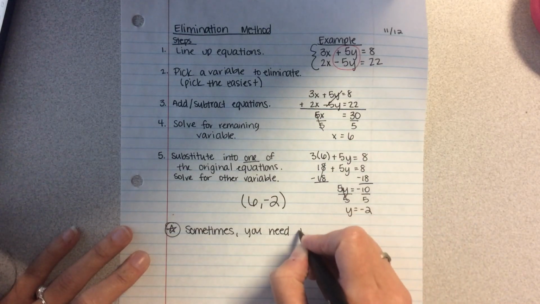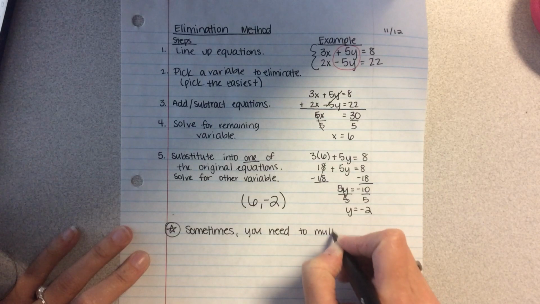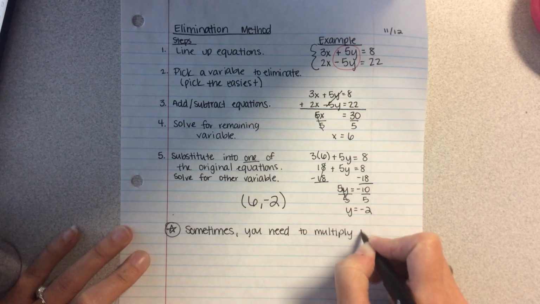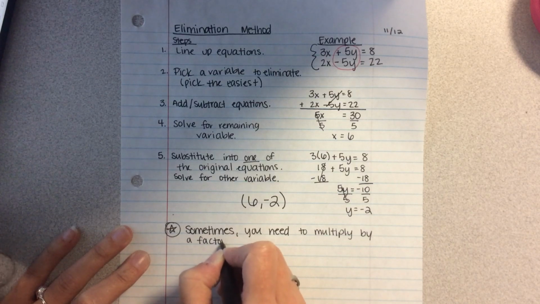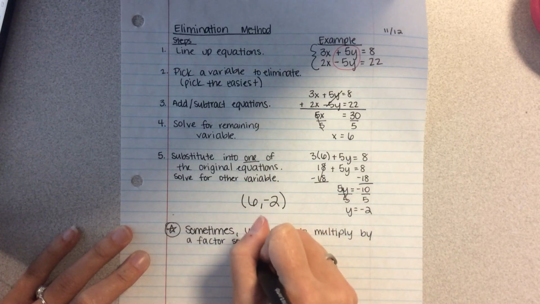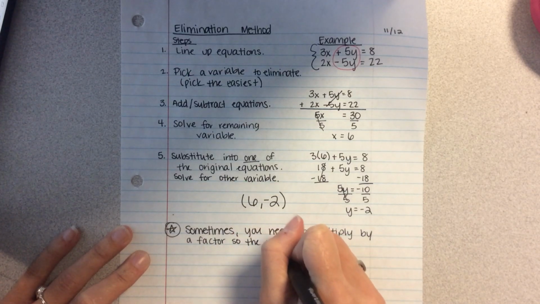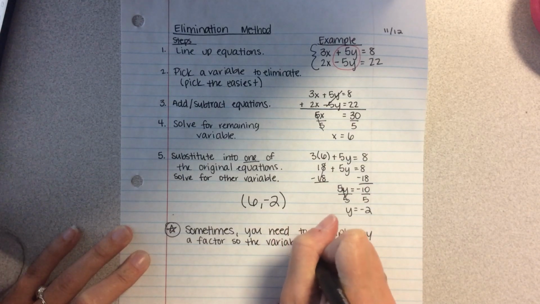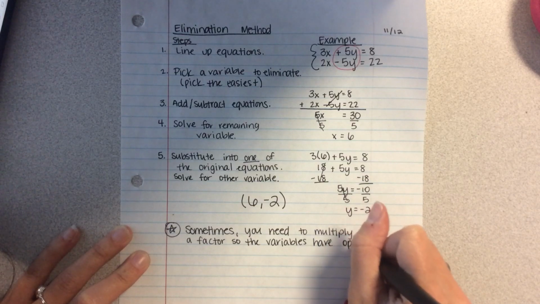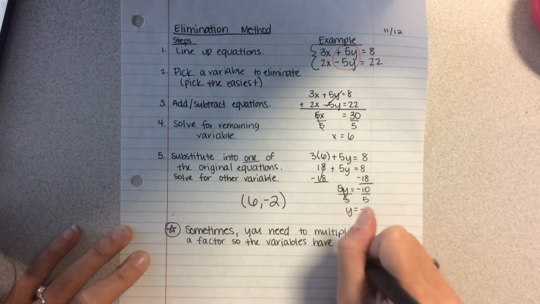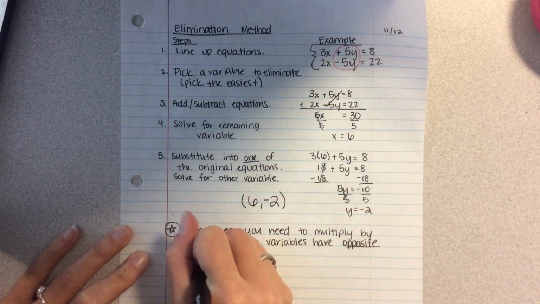So sometimes you need to multiply by a factor so that the variables have opposite coefficients.